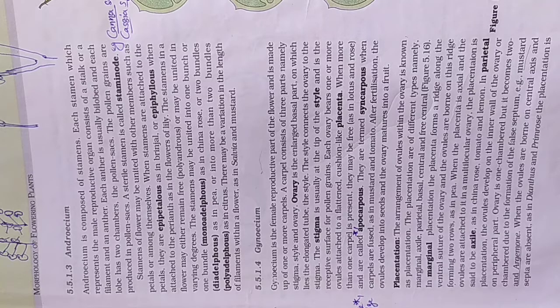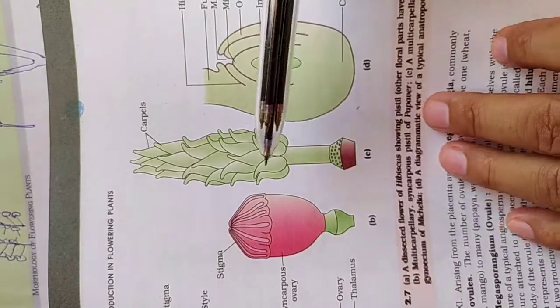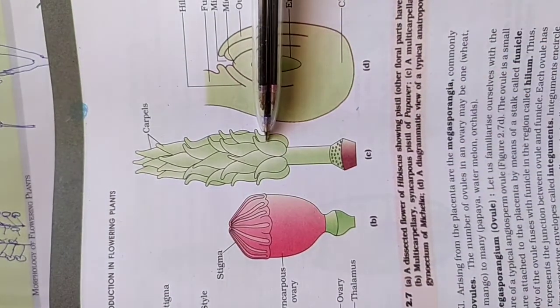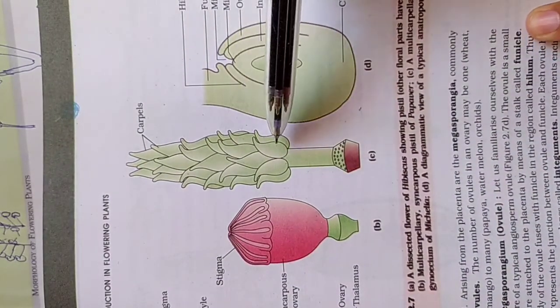When more than one carpel is present, we call it apocarpous. I would like to show you apocarpous structures. In this diagram B, you see that these are apocarpous.